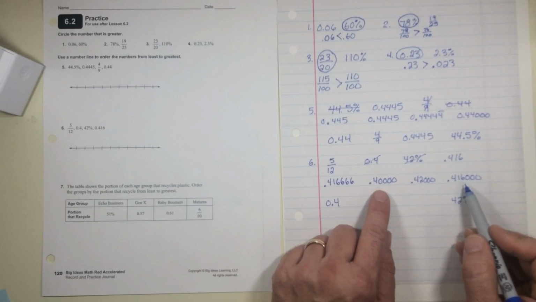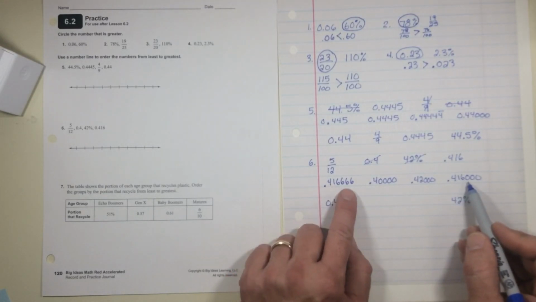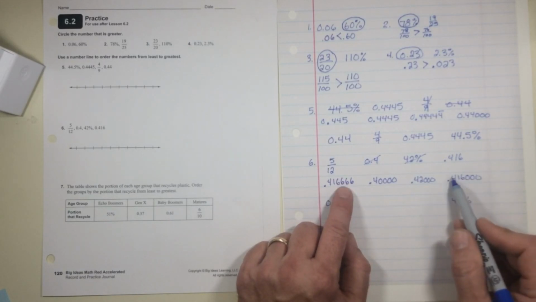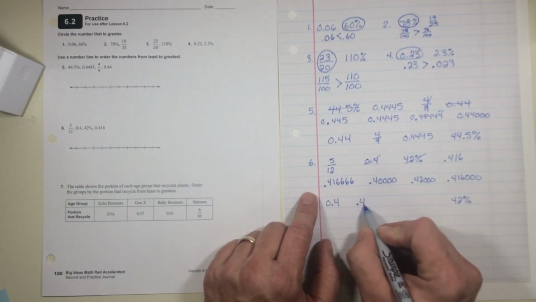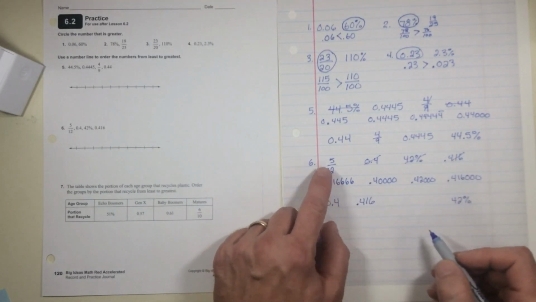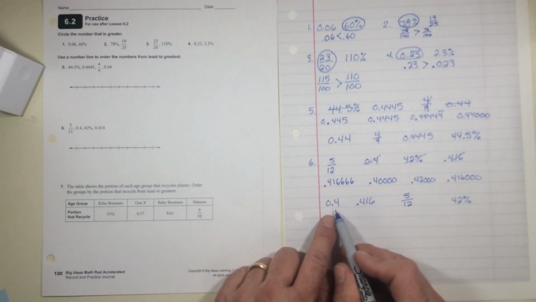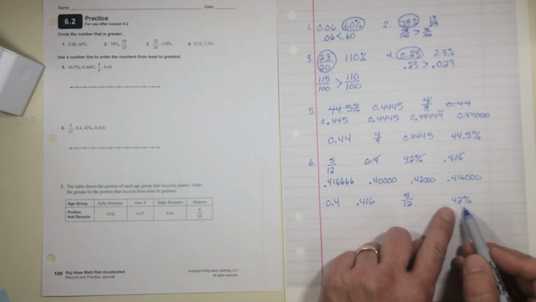I've got these to look at. 4, 1, 6. We go to the 10,000ths place. This has a 0. This has a 6. So this one over here on the right is the smaller of the two, 0.416. And this would be the larger of the two, 5/12. So it goes 0.4, 0.416, 5/12, 42%.